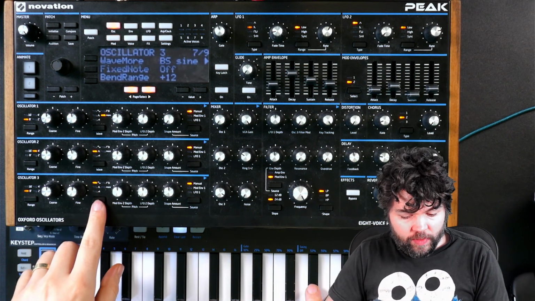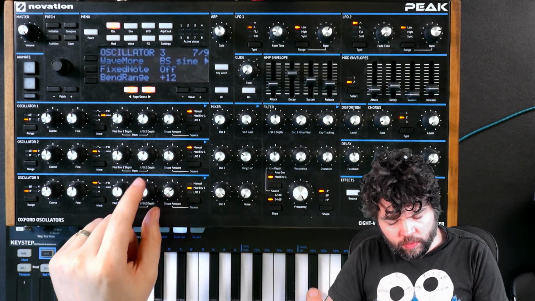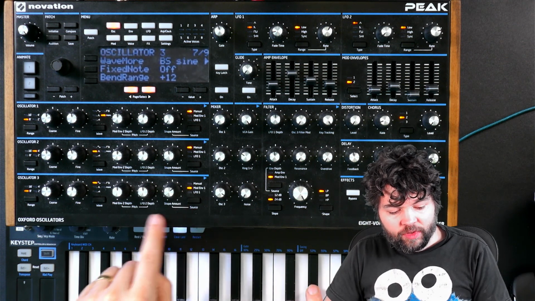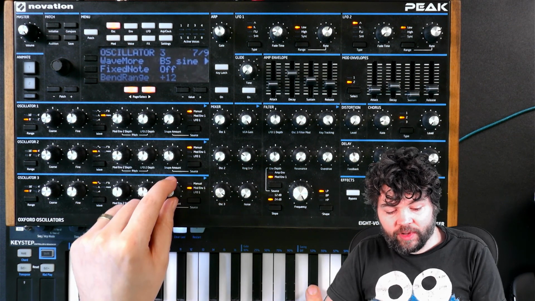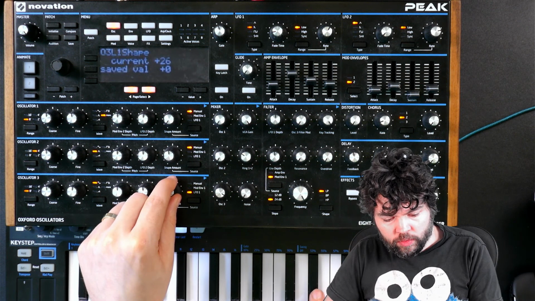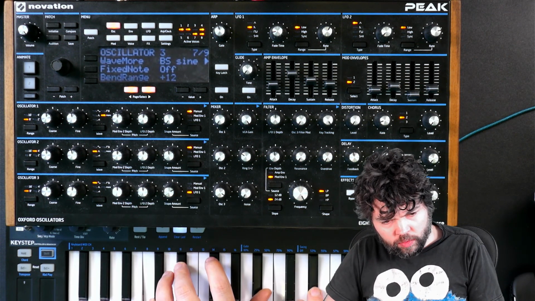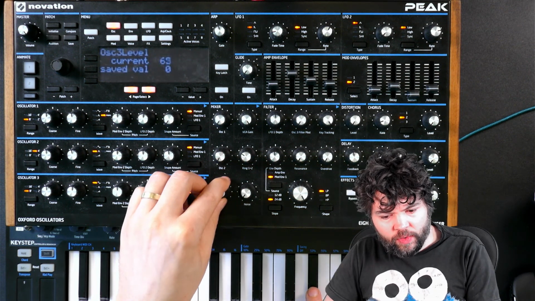So what I might do is, so what I'm going to experiment with is modulating the shape by both the mod envelope and the LFO. So let's try. Okay, so I quite like that tone.